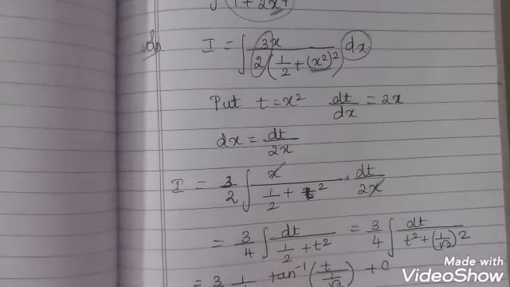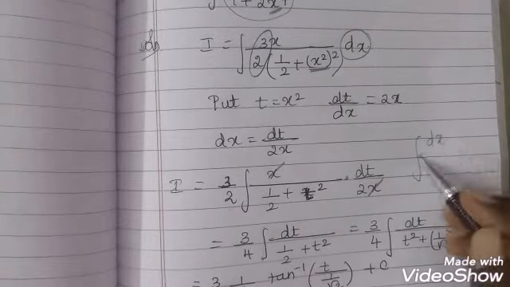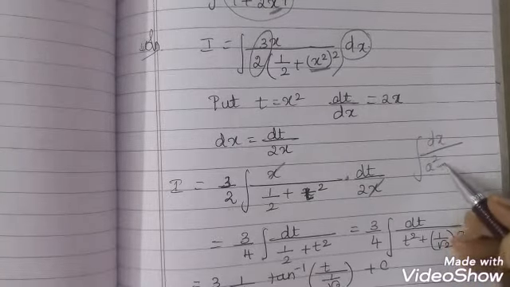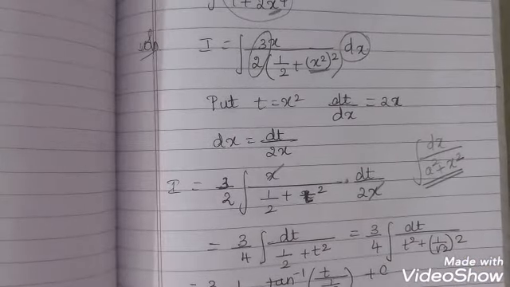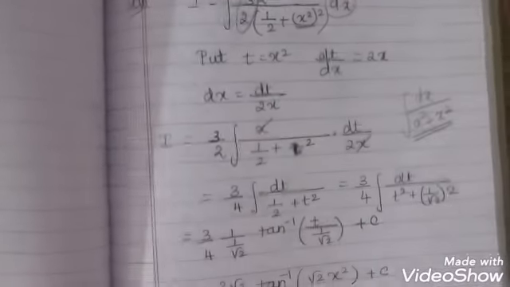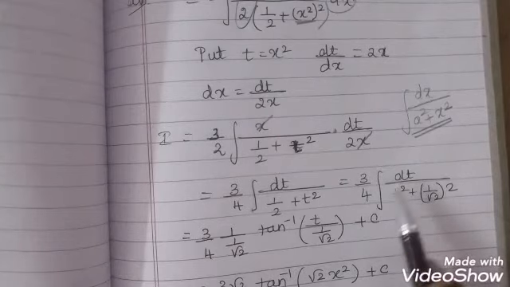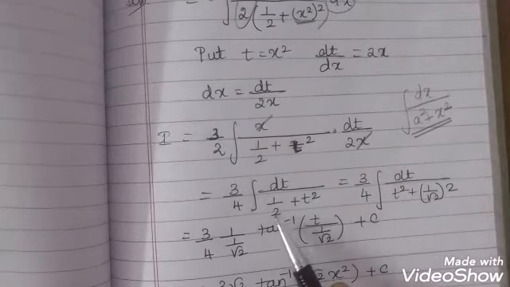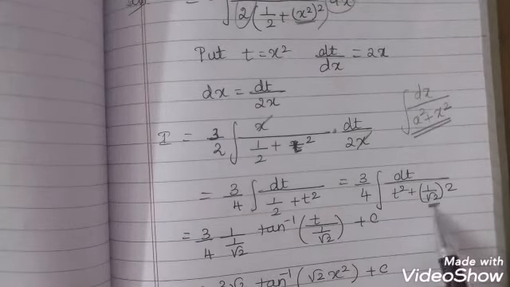Is it clear? So have I brought it to the standard form? What standard form do you have here? Integral of dx divided by a squared plus x squared, or x squared plus a squared. Even if you don't get a perfect square, you have to write it as a perfect square. See how I've written it as a perfect square here. It's 3 by 4 dt divided by t squared plus 1 by root 2 the whole square. So you're supposed to write it like this.